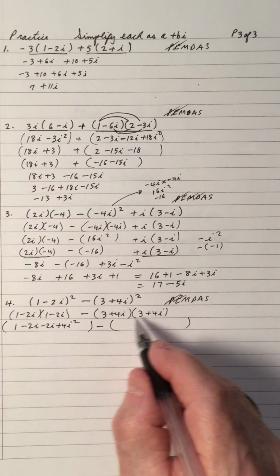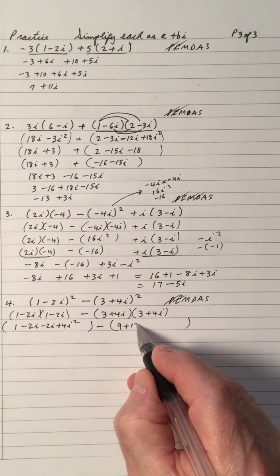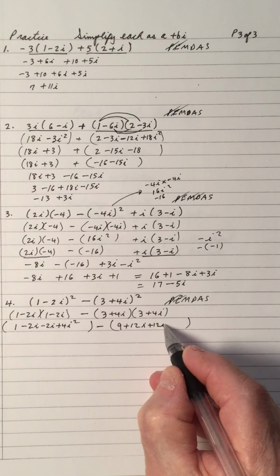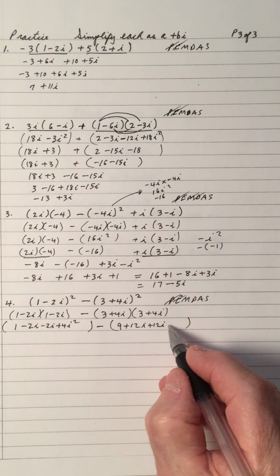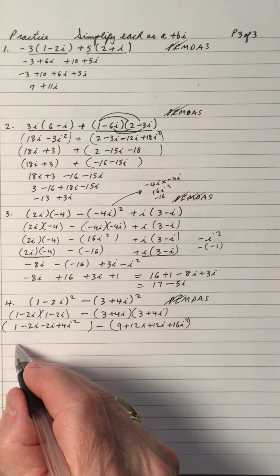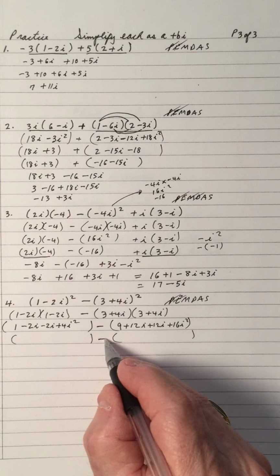Now I have to multiply these two. 3 times 3 is 9. 3 times 4i is 12i. 4i times 3 is 12i. And 4i times 4i is a positive 16i squared. So I'm going to simplify the inside of each of these before I subtract.